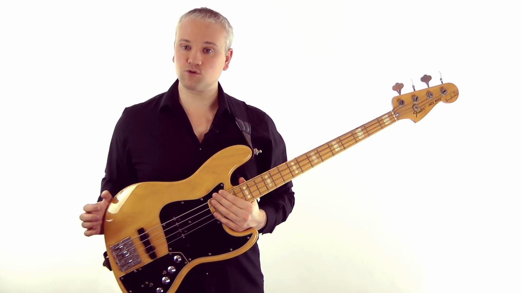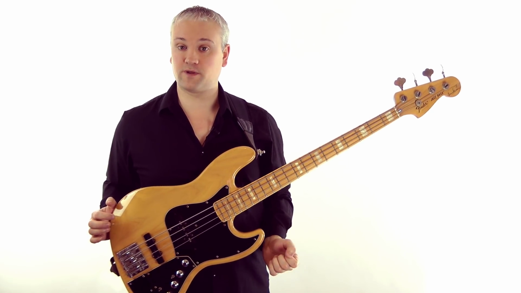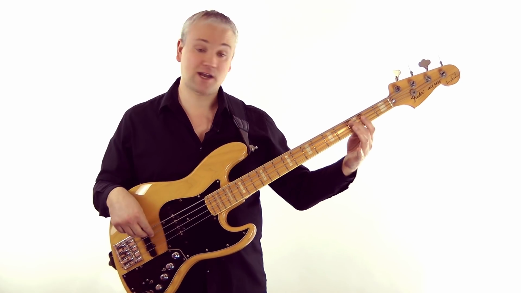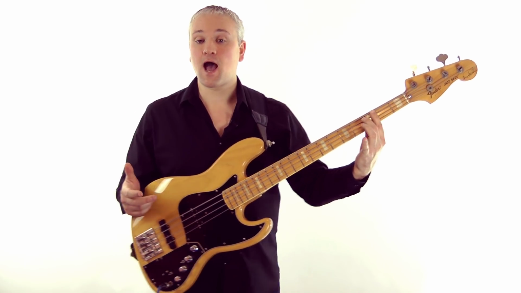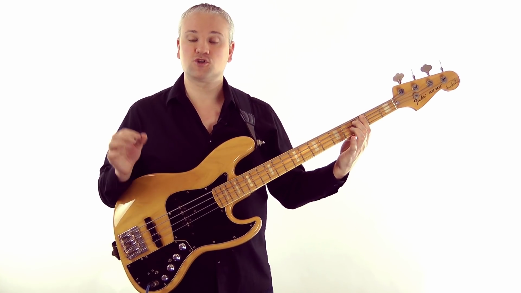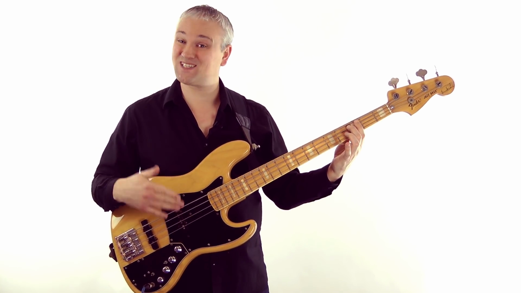Now, scales are a good way to gauge how well you're doing with this. So I just want you to play a C major scale, again starting at the 3rd fret of the A string, and I want you to play through it slowly, one note at a time. So let's first just concentrate on the C and the D.